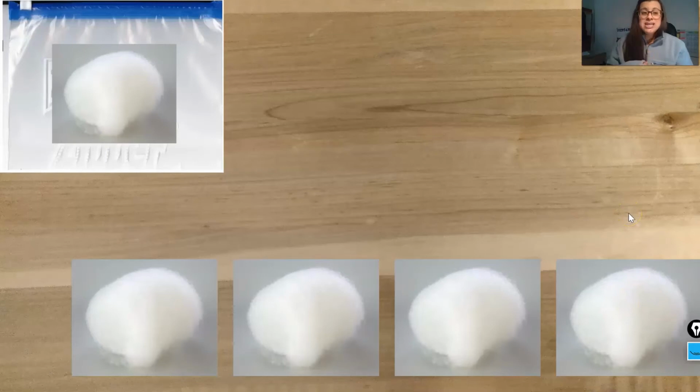Now that I moved one of the kittens to the bag, I need to find out how many sleeping kittens I have. I've organized it into a line, and I'm going to count from left to right. Can you help me count? Your teacher's going to pause the video, and you're going to count first and find out how many sleeping kittens I have.